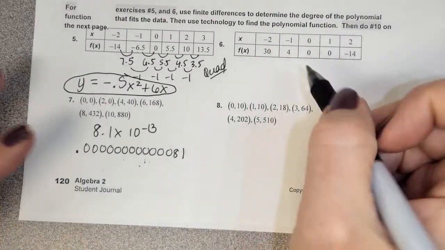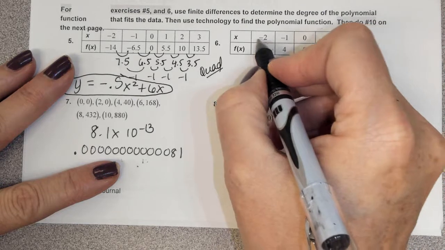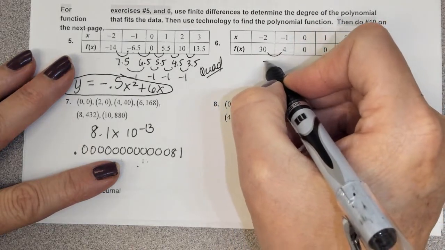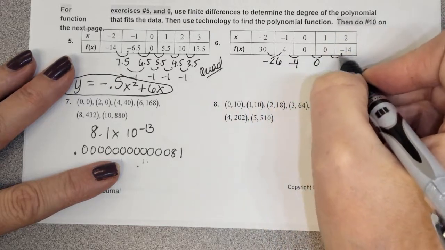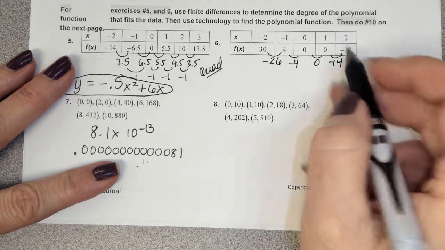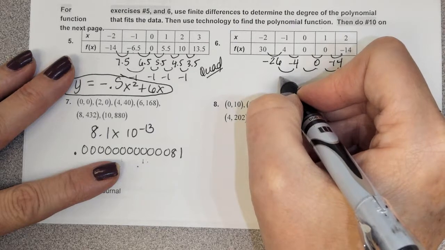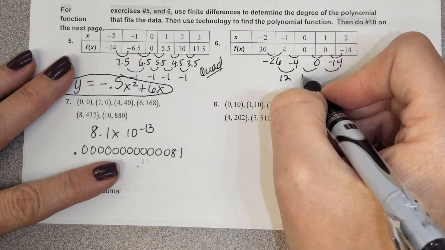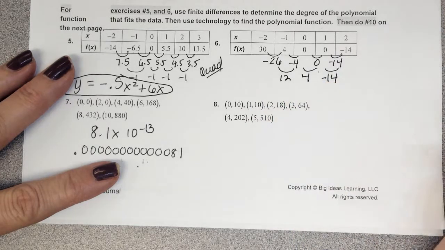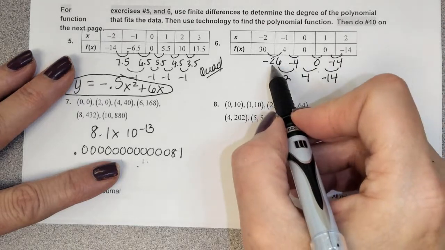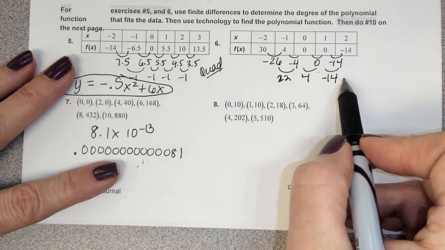Okay? All right, so let's look at number 10 now, guys. Or 6, rather. On number 6, the x's are evenly spaced. This is going to be down 26. This is down 4, 0, down 14. Definitely not linear. I go to my second differences. This is going to be up 12. This is up 4. This is going to be down 14. This is 22, sorry. Okay, so it's not quadratic either.